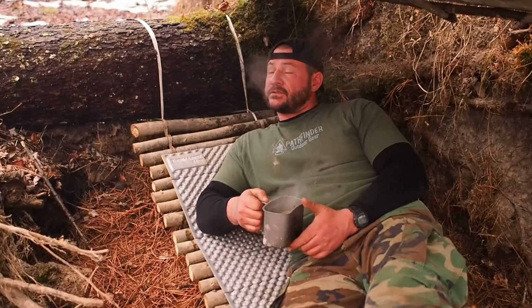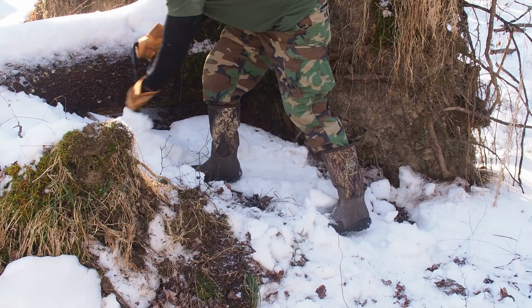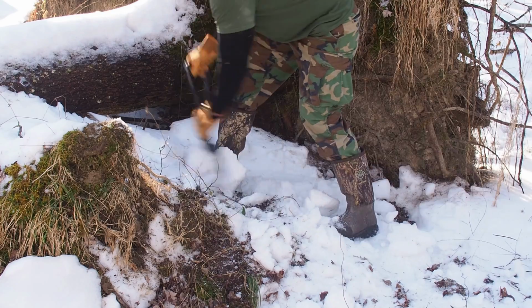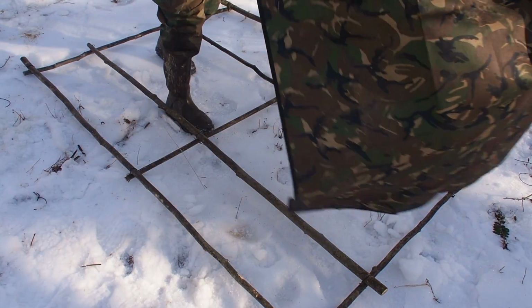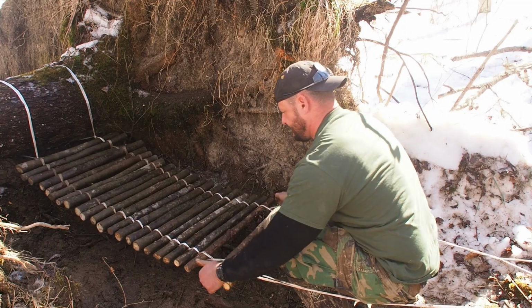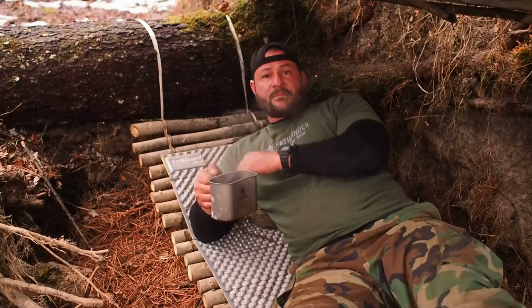So we're going to talk about this shelter real quick. What did we do here? Well, we found another down tree, an uprooted tree. Cleaned that bad boy out. Then we went ahead and framed out our tarp to make it more rigid. Placed it, and then most importantly, we created our suspended bridge bed. This is the first for me, and I am loving it. I mean, it's like being on an actual bridge. It bounces up and down.